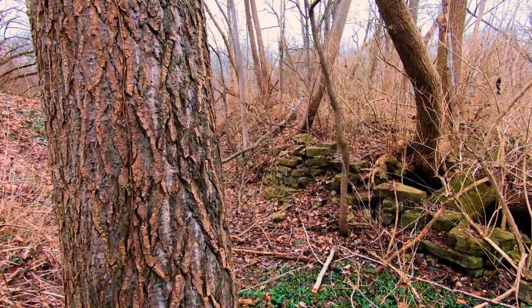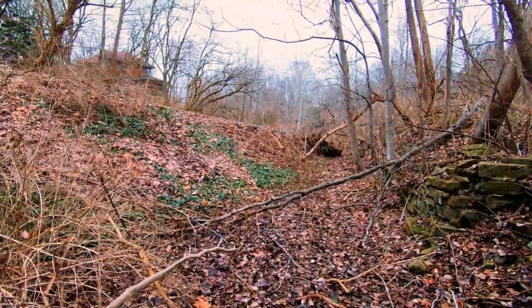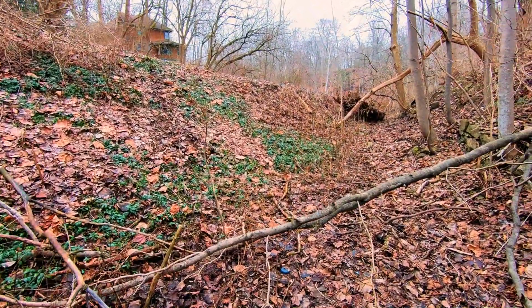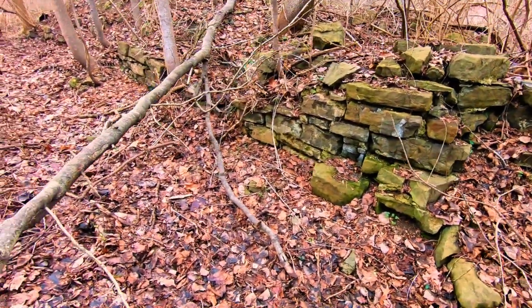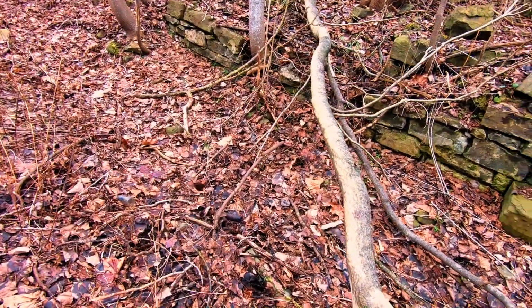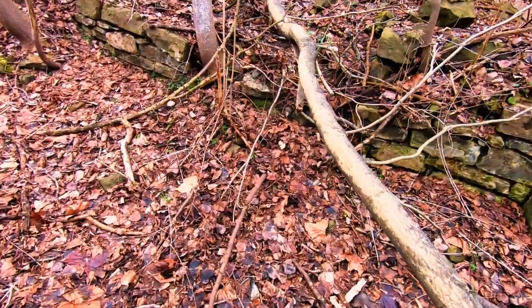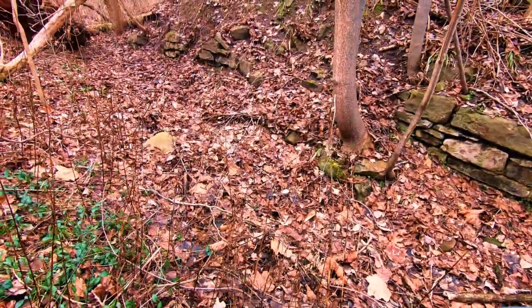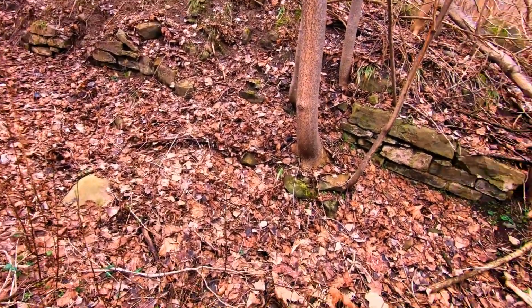According to the old picture I showed you, it was a pretty good sized building too. This is a great find. I never knew it was in here. Drive by this area all the time.